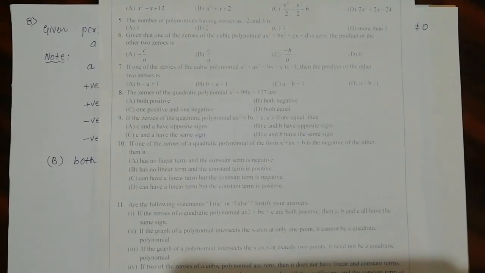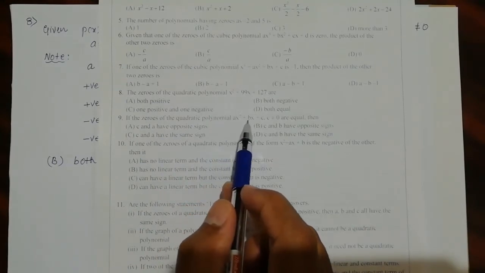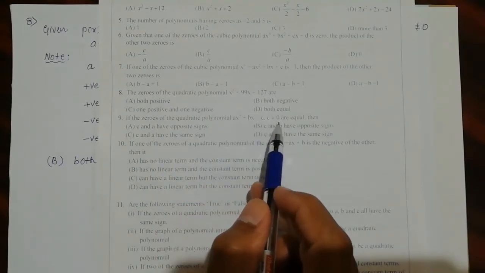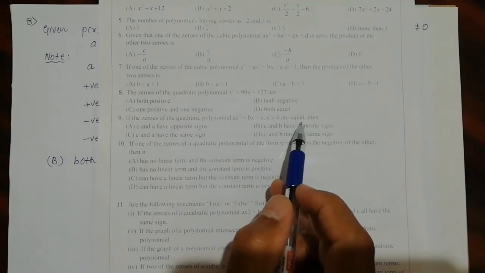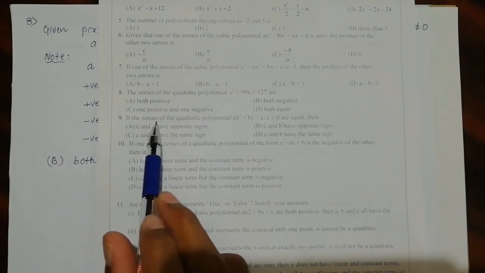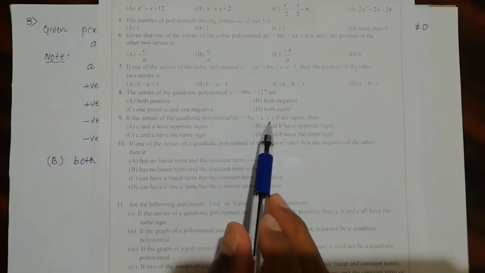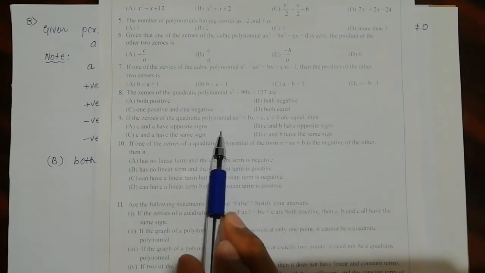Look at the 9th question. If the zeros of the quadratic polynomial ax square plus bx plus c, a not equal to 0, are equal, then, okay, so now look at here, it is similar to the previous question. If the zeros are equal, means both are one and the same.